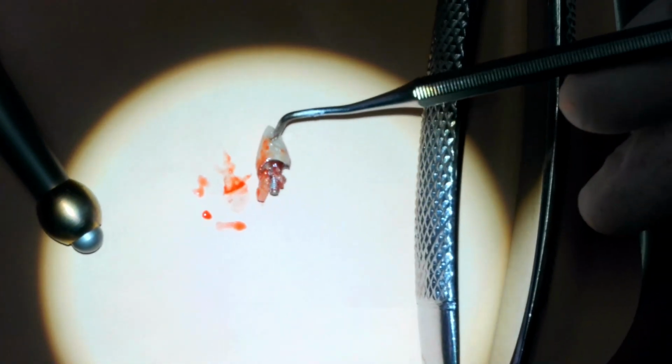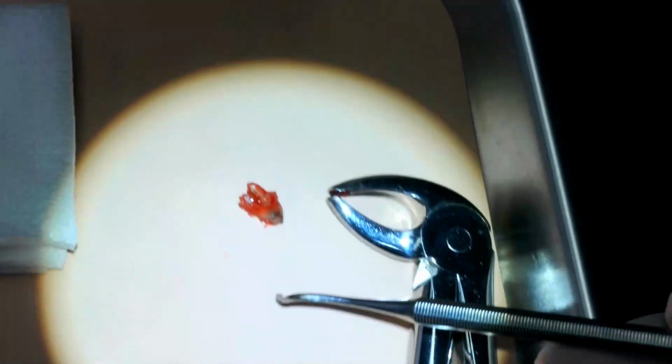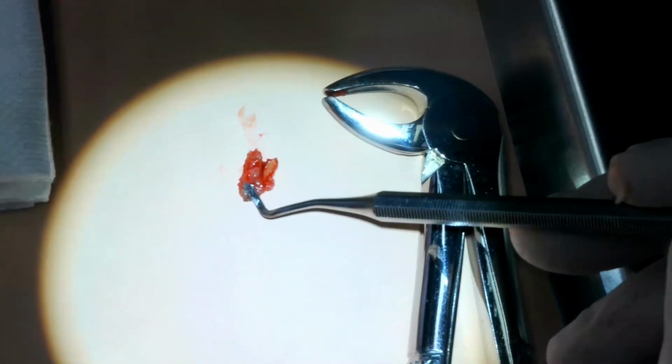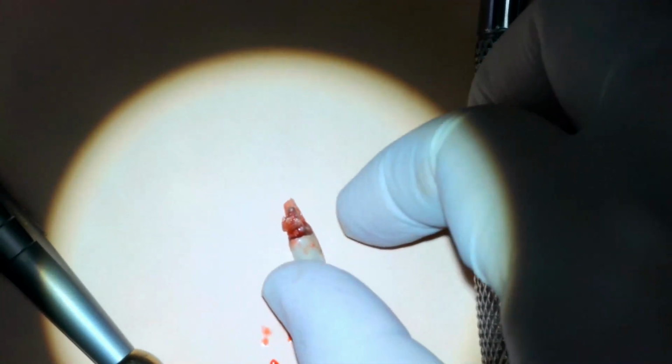And then here's just a close-up of the crown and post, and then there's the bottom part of the root with some granulation tissue still attached to it. Let me just fit those together, and you can see how it's split quite a ways down, almost to the root tip.